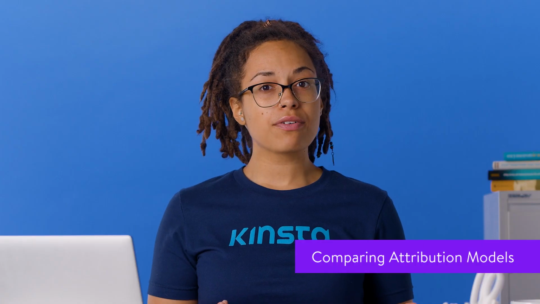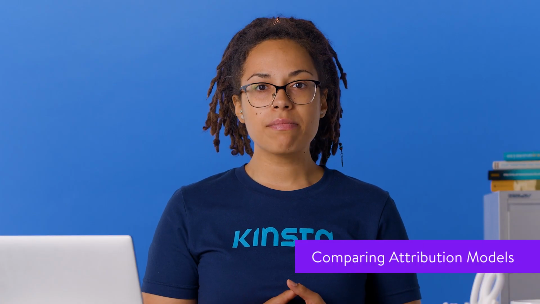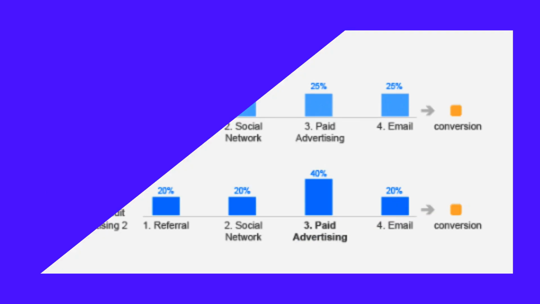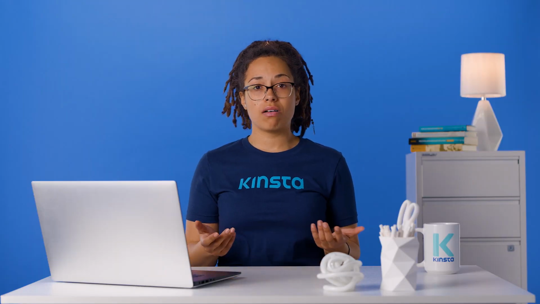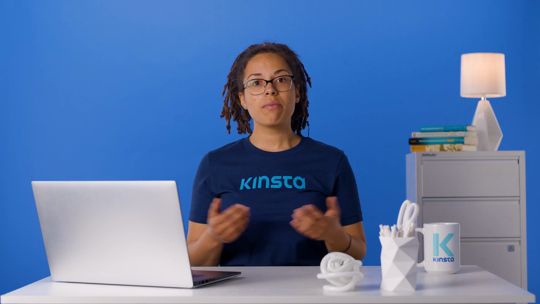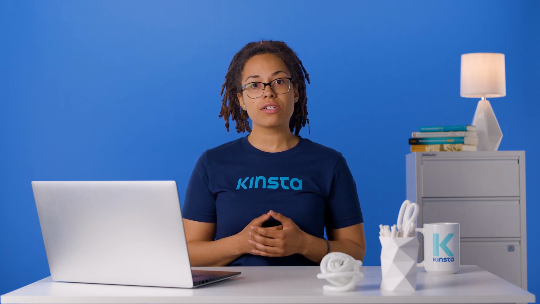Not sure which model to use? You can use the MCF model comparison tool in Google Analytics to compare attribution models and decide which is best to use. Just pick an attribution model in the tool, and the table will show the number of conversions for each channel, according to that model. Attribution models aren't perfect at all. Nevertheless, they can bring up a more detailed view of how your visitors and users engage with your site.